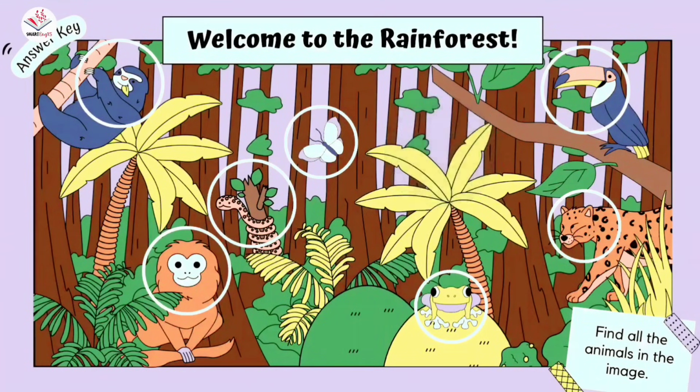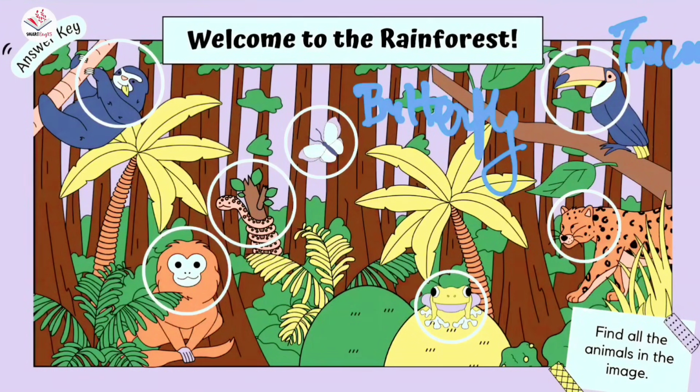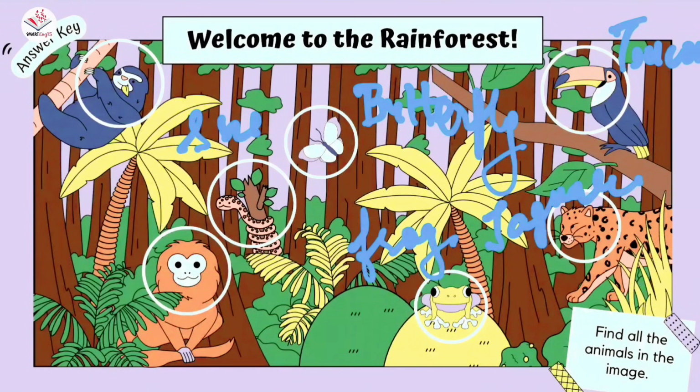This one is a butterfly and toucans. This one, a frog, a jaguar, and this one is a snake.